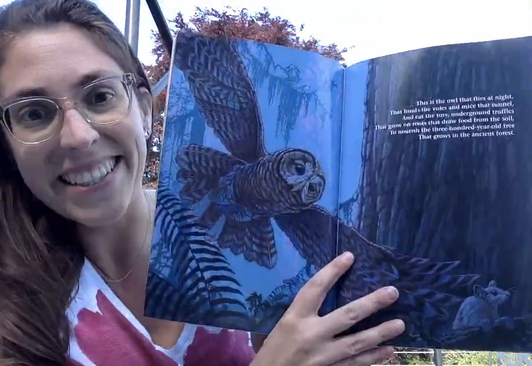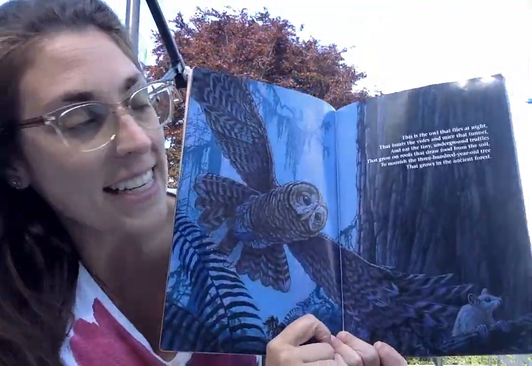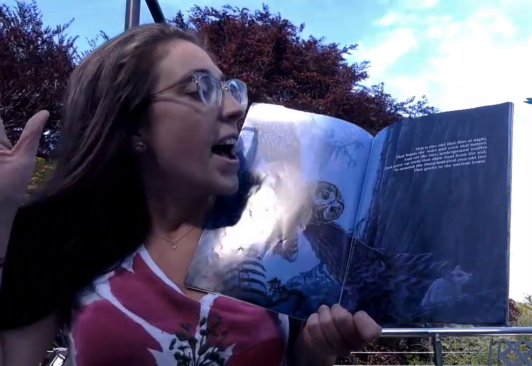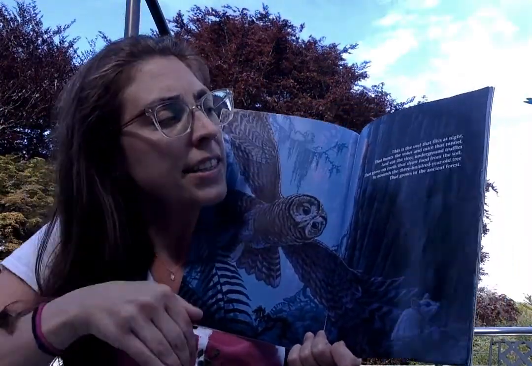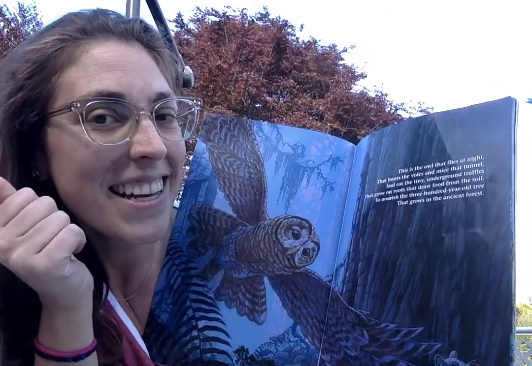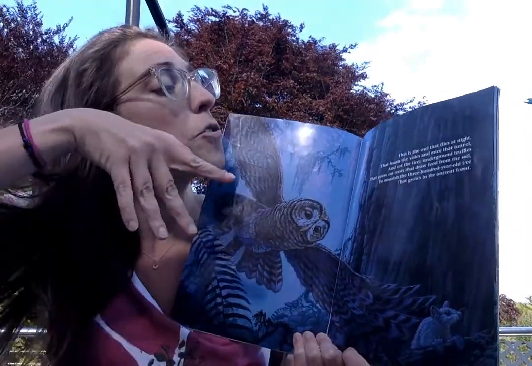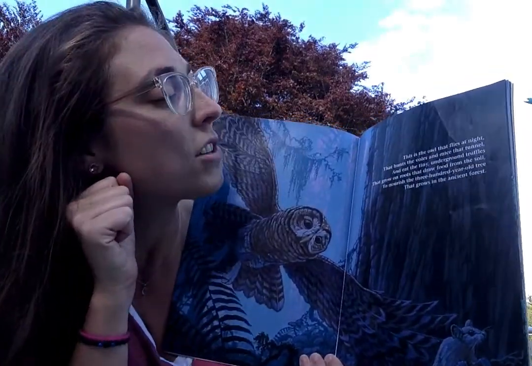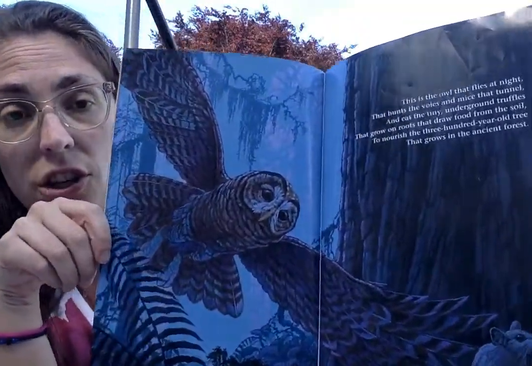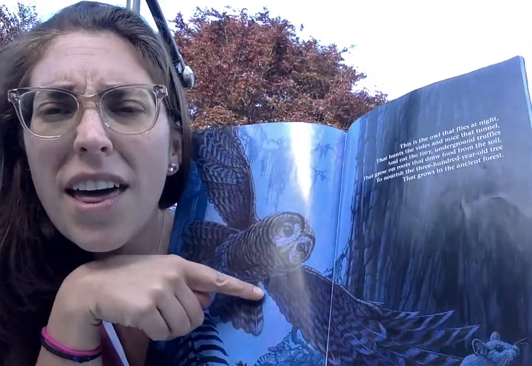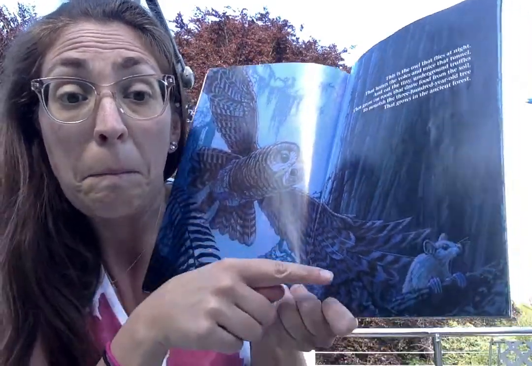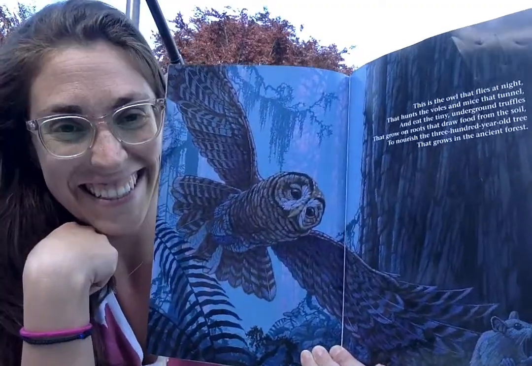This is the owl that flies at night, that hunts the voles and mice that tunnel and eat the tiny underground truffles that grow on roots that draw food from the soil to nourish the 300-year-old tree that grows in the ancient forest. What do the owls eat? The mice. Sorry, mouse. That's life. We're not done with owls yet. That's why I'm not stopping yet.